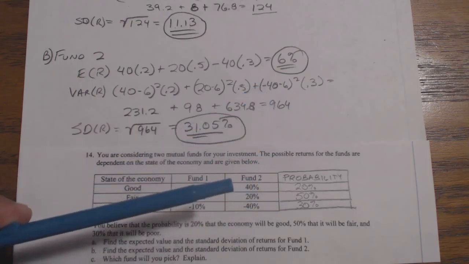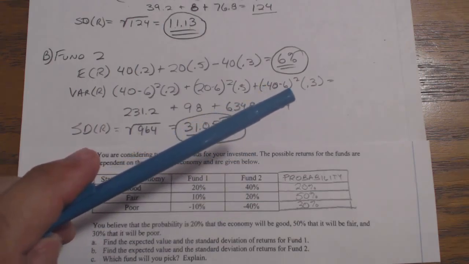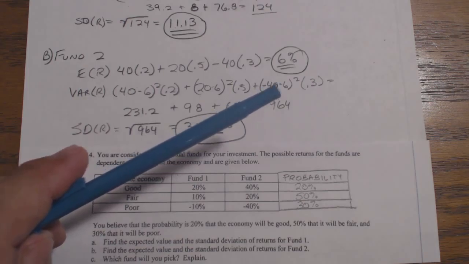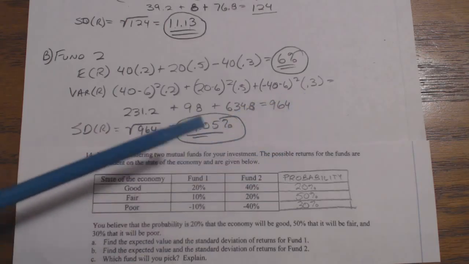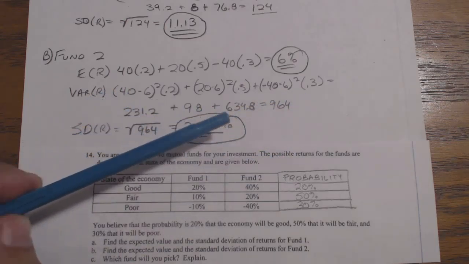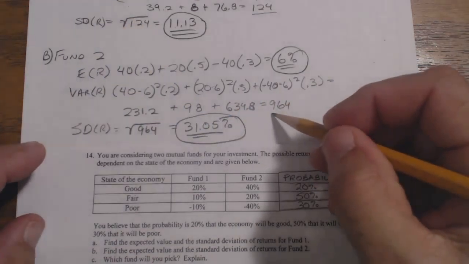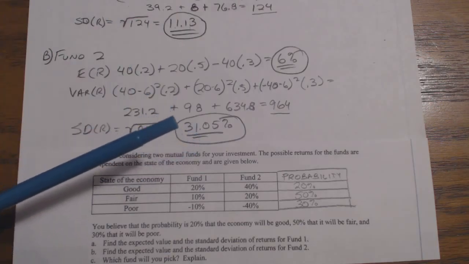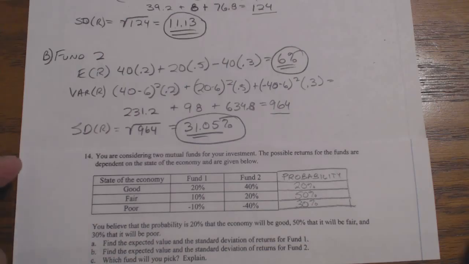And again, make sure you put that negative sign in there, because if you have this positive 40 minus 6, this becomes 34 squared. But if you have it negative, it becomes negative 46 squared, which is what you need, times 0.3. So that's what these numbers come out to. It comes out to 964. That's the variance. The standard deviation is 31.05%. And that's what they want, the standard deviation and the expected return.